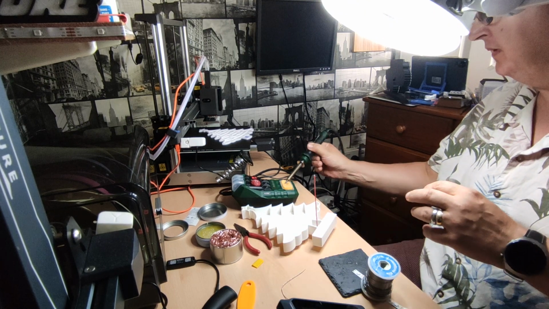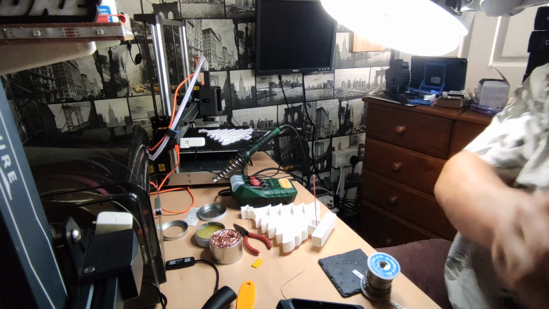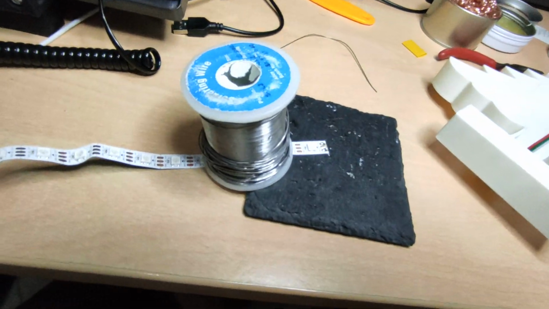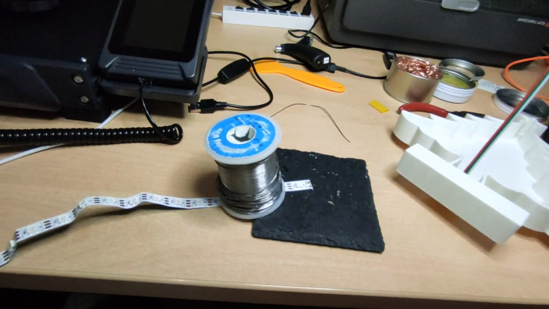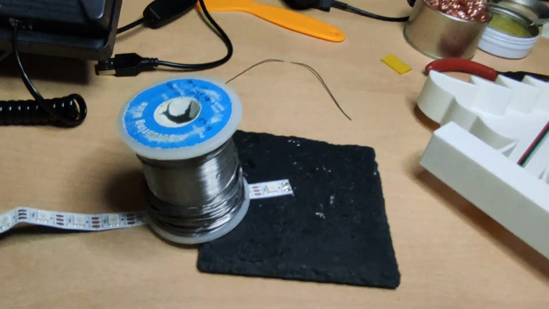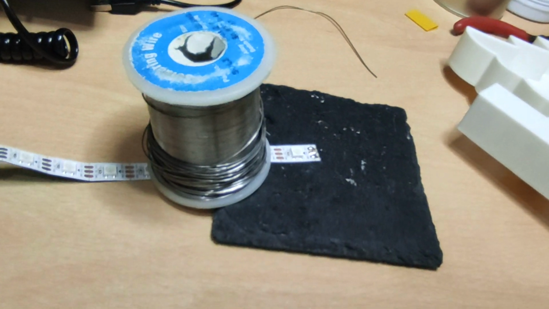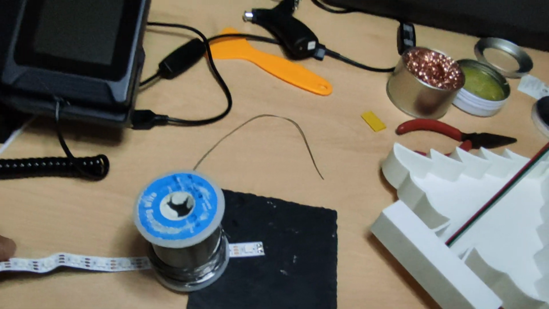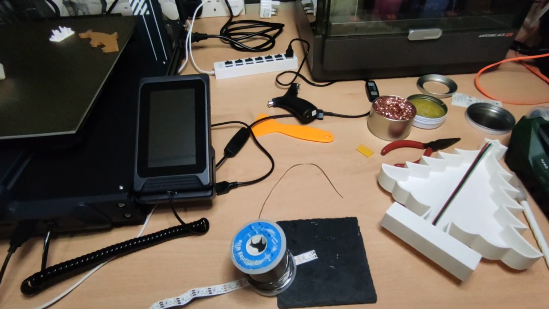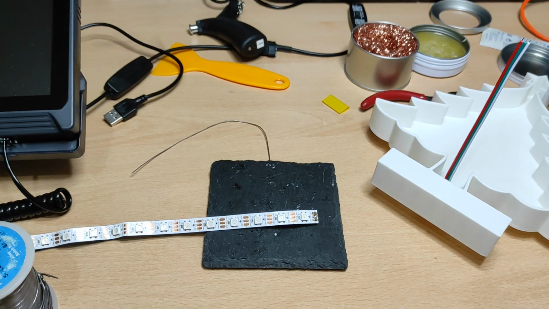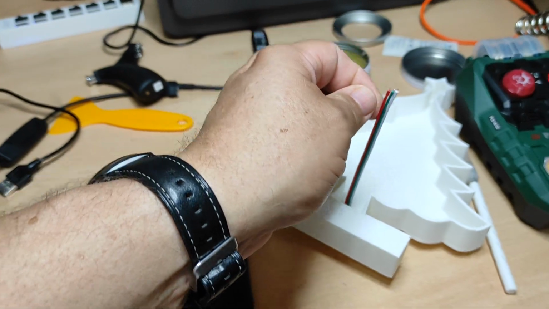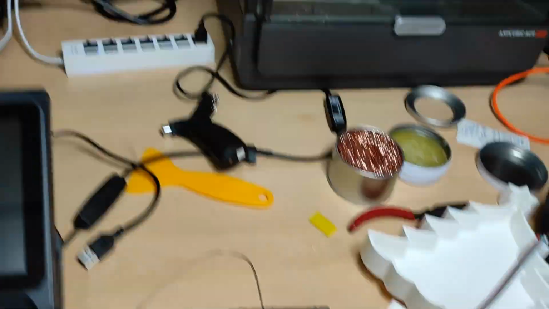I'll show you what I've done. You can see that. Hopefully you can see there. Let's narrow you in a bit. Anyhow, hopefully you can see. Yeah, it's probably a bit too bright there, but I've actually just tinned the end of those copper pads. Let's see if we can zoom out a bit. There we go. I'll put you on a bit closer. So all I've done now is put a bit of solder on the copper pads. What we're going to do now is solder the 3 wires to the LED strip. Just bear with me.